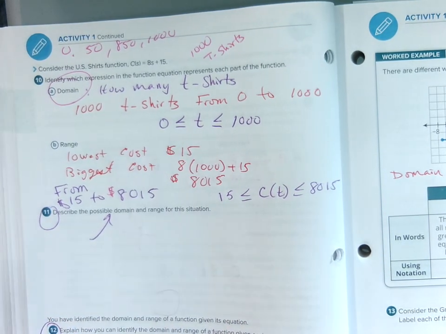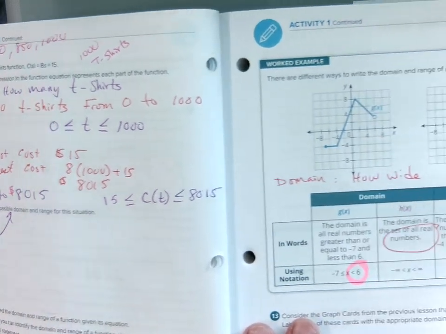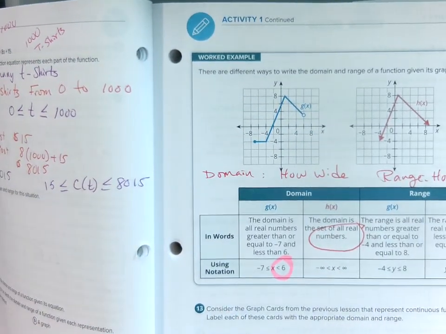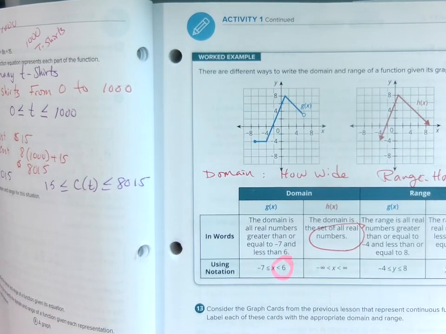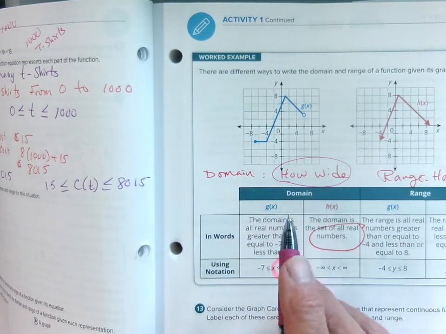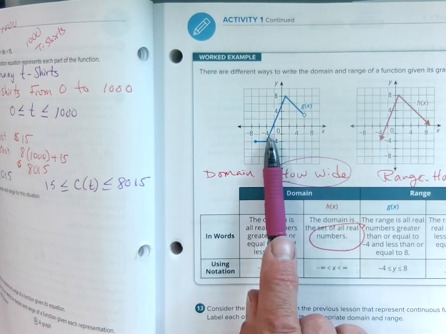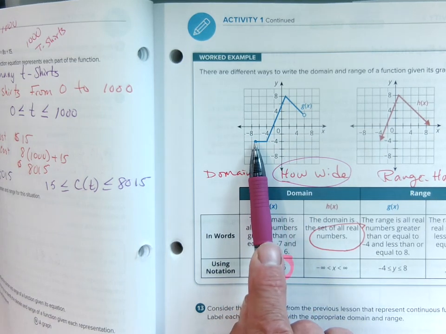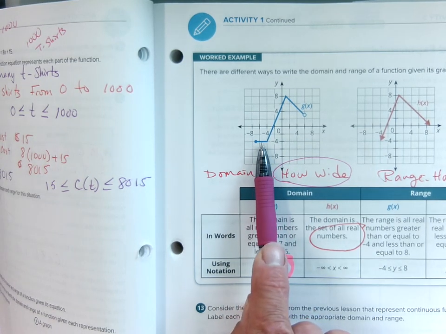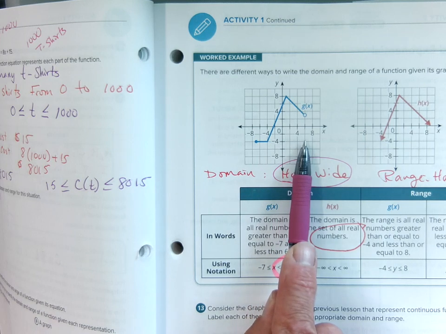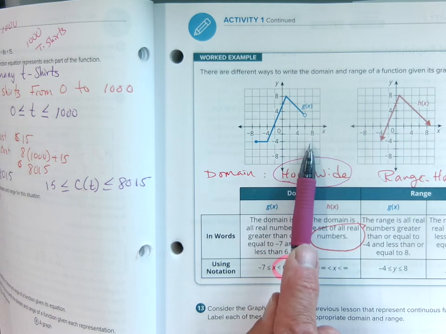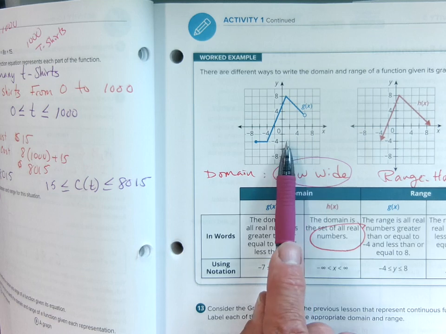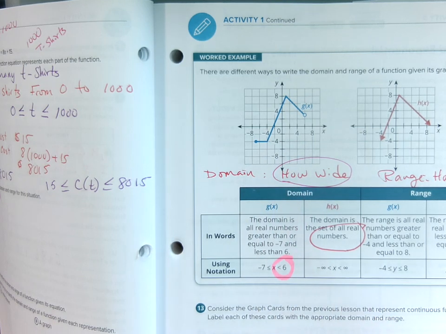Okay, then we kept going. We looked a little bit further in the book. We looked at these graphs. Domain is all x values, or another way to look at it, domain is how wide. So this graph has x values from -7 to 6. That's how wide, and all of these x values are included. So the book says from -7 to 6.